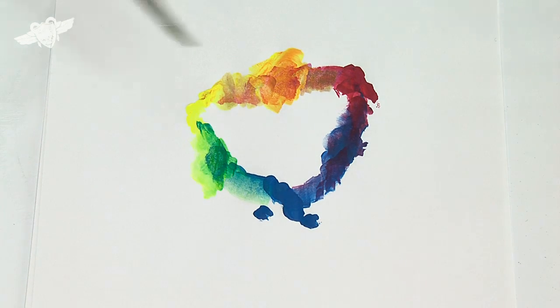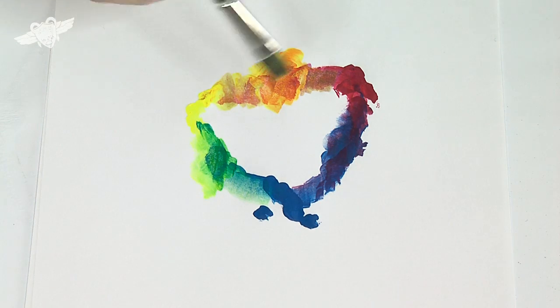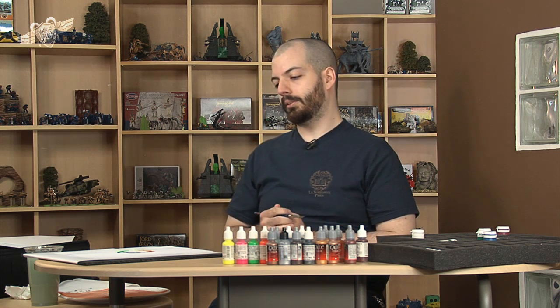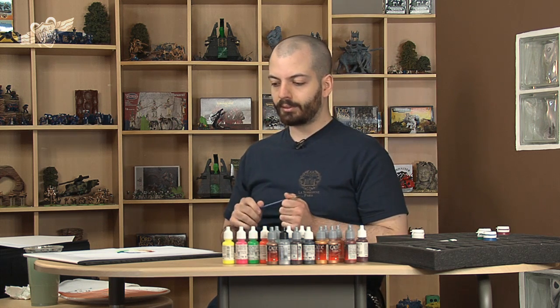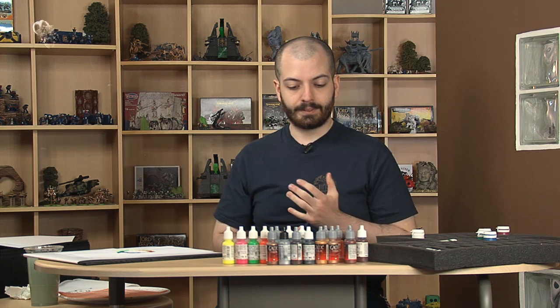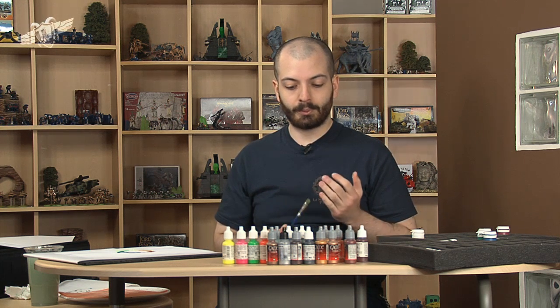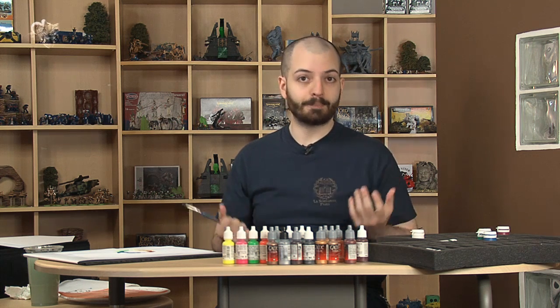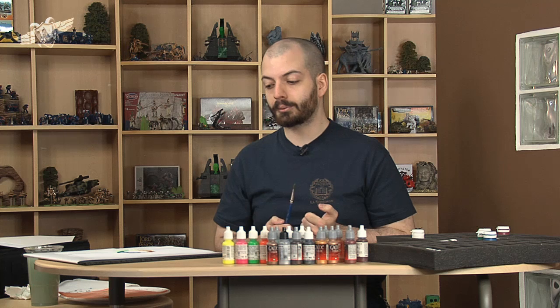Now, why is it interesting to know this color circle, or rather sort of heart-shaped here, but you know, it's just because I didn't do it right. Why is it important to know that color circle? Because on the miniature you'll need to, of course, put several colors, and you need to work with harmony and to work with contrast of hue.